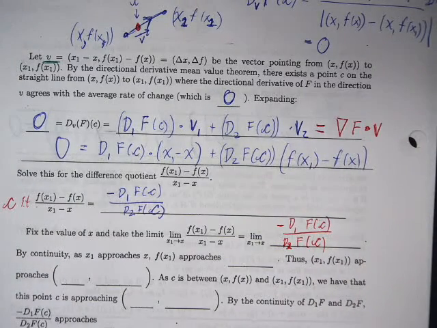And let's even just wave our hands at the argument for a little bit before I write anything down. So let's see, as x1 approaches x, what should f of x1 approach?